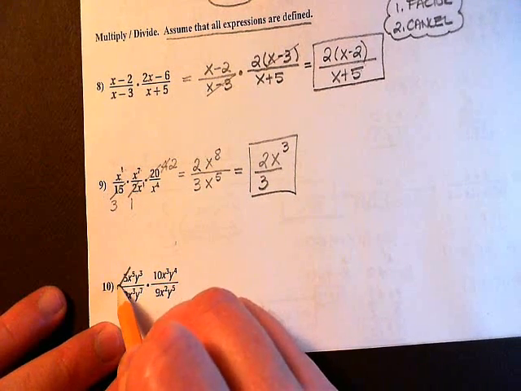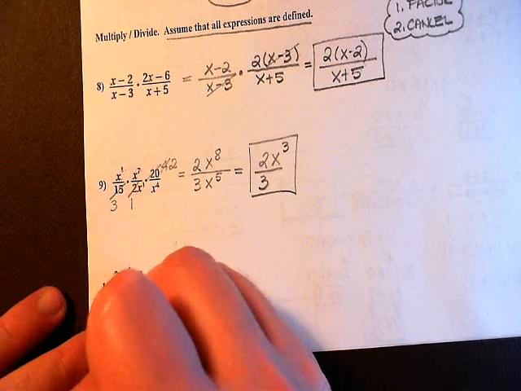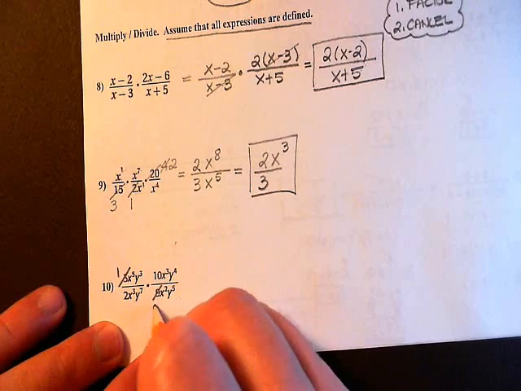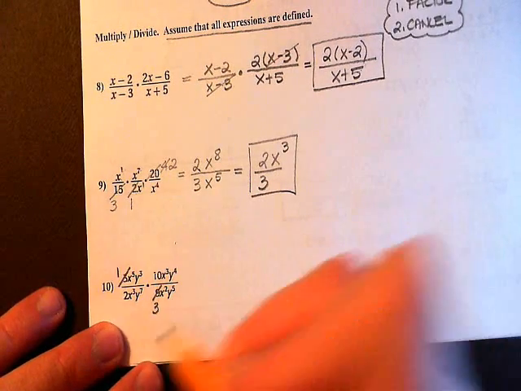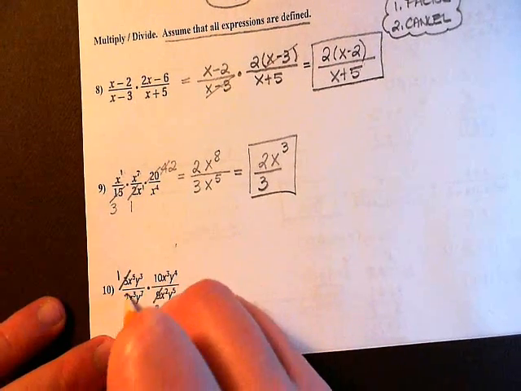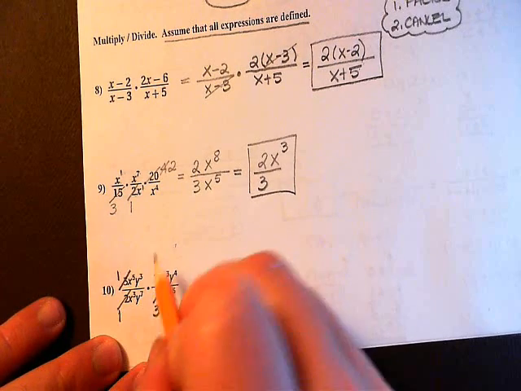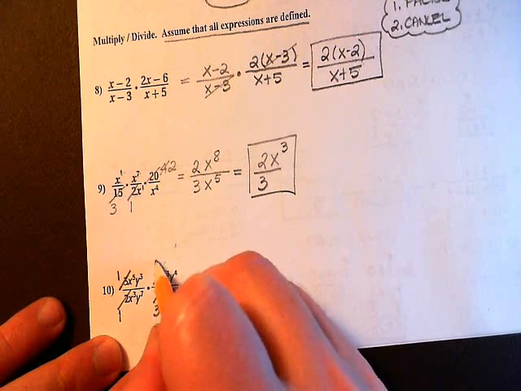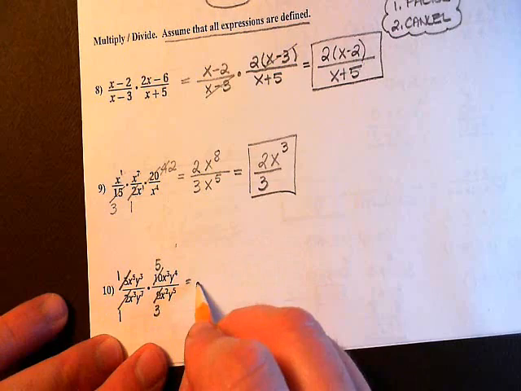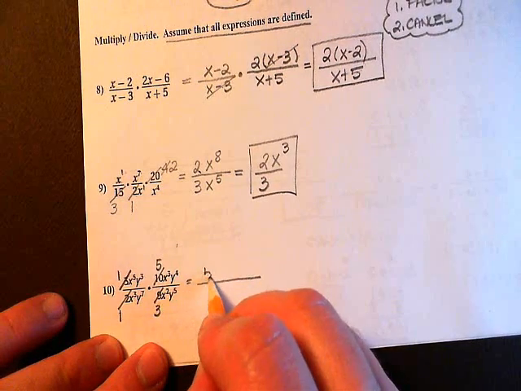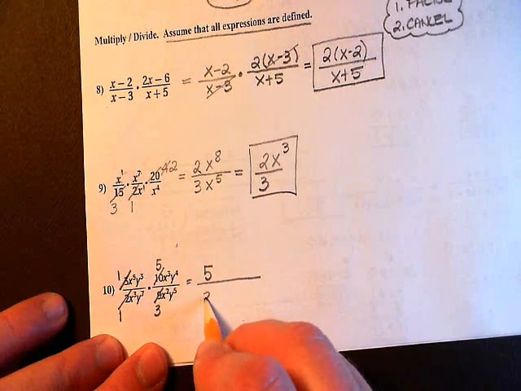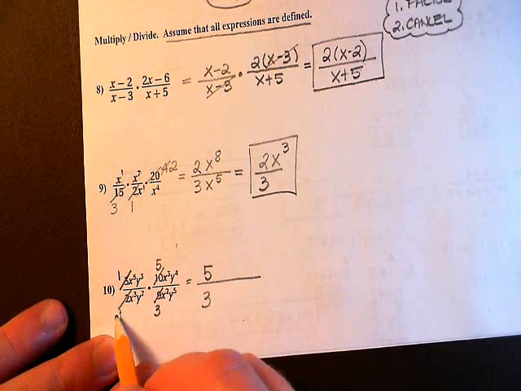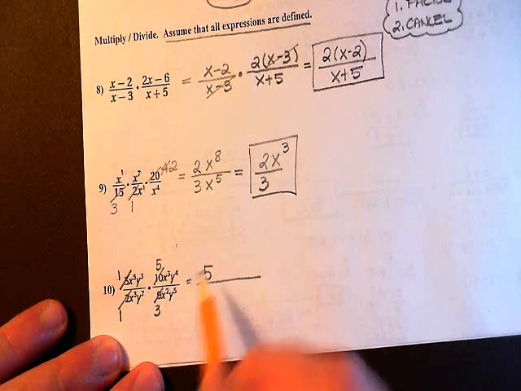I notice I can cancel the 3 with the 9, because 3 goes into 3 one time, 3 goes into 9 3 times. Also, 2 and 10, 2 goes into 2 one time, 2 goes into 10 5 times. So that means on top I'm going to get the big 5, and on the bottom I'm going to get 3. 1 times 3 is 3, 1 times 5 is 5.